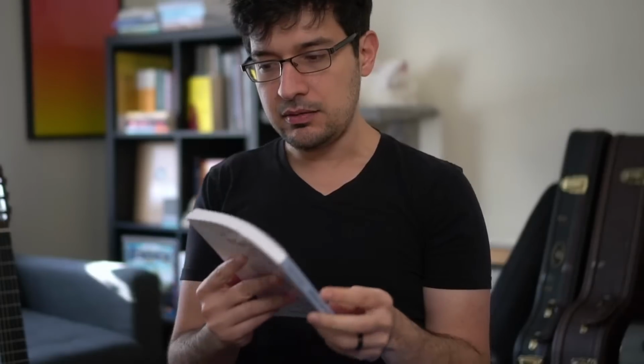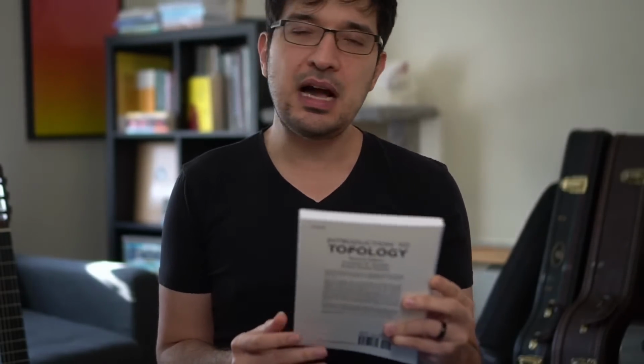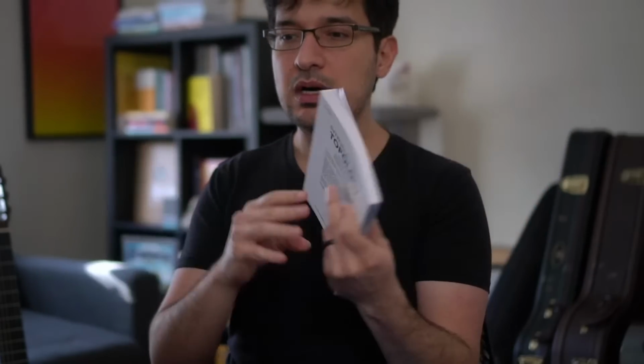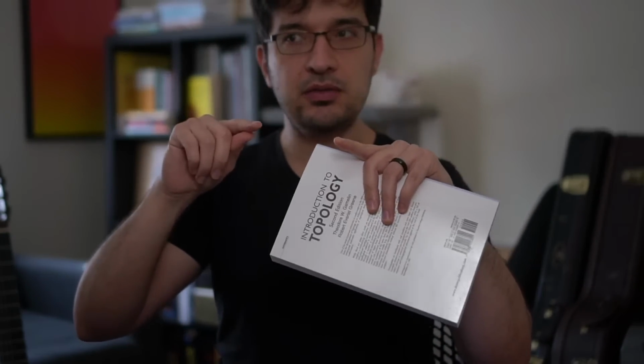Topology is kind of a stretch to put in the calculus series, but I think it makes sense. Topology is kind of like calculus when you remove the concept of distance. When you talk about shapes without talking about how far apart two points are. So it's kind of also geometry. It is just as much geometry as it is calculus.